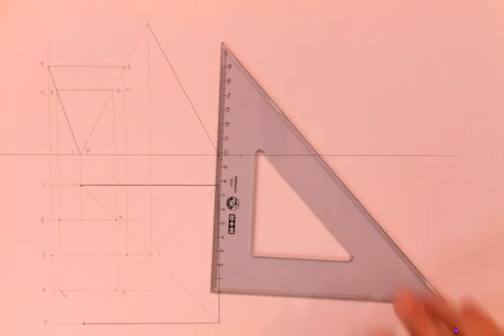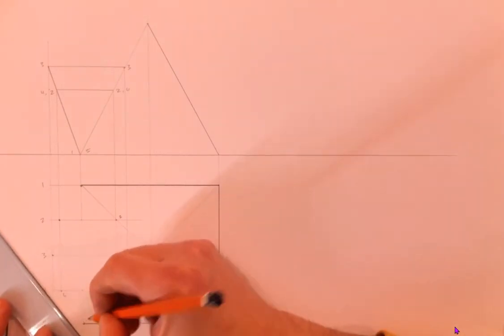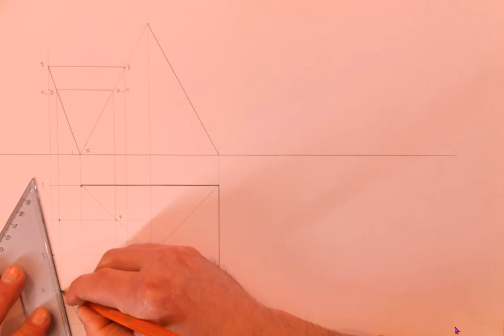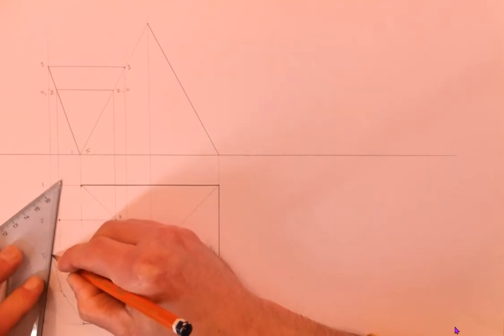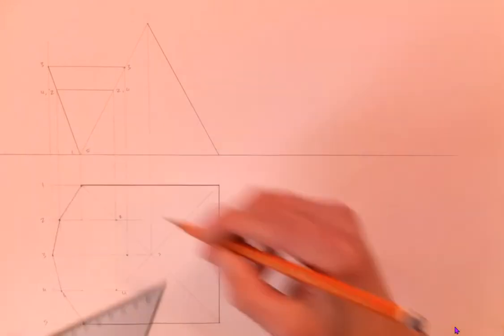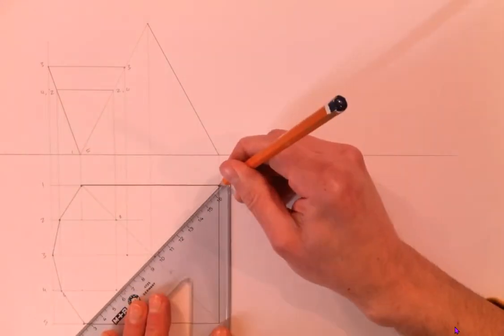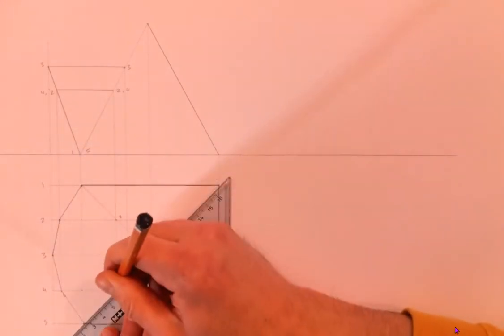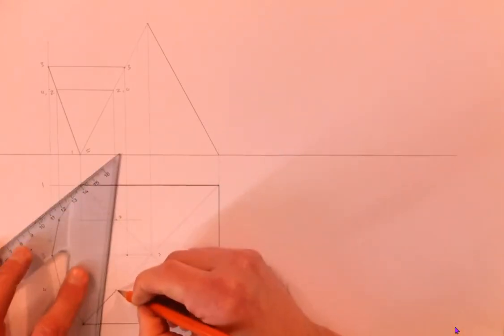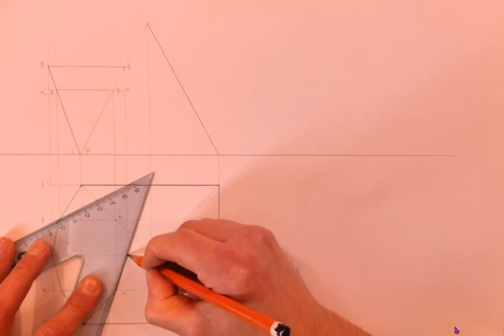So what that gives me is the outline of the roof in plan. So there is the shape of the canopy when I look down in plan. And it also gives me where it hits into the roof. So the shape of the canopy, I'll just draw the canopy for the time being, hitting into the roof.